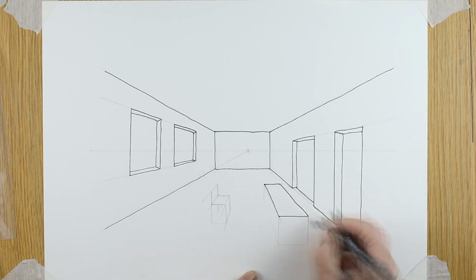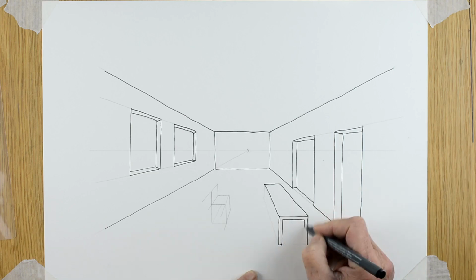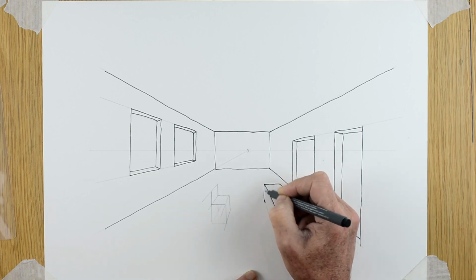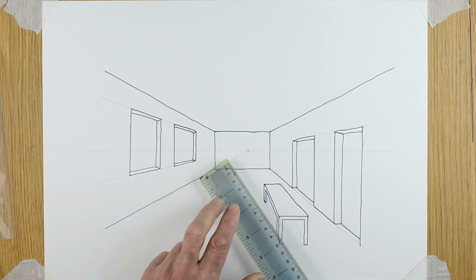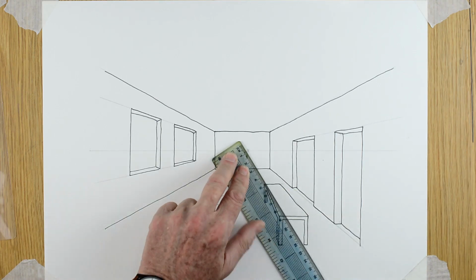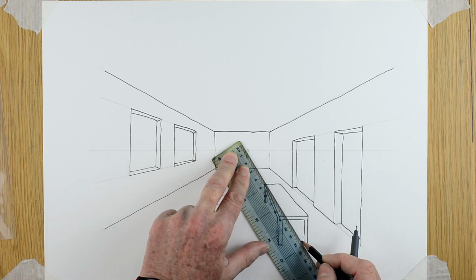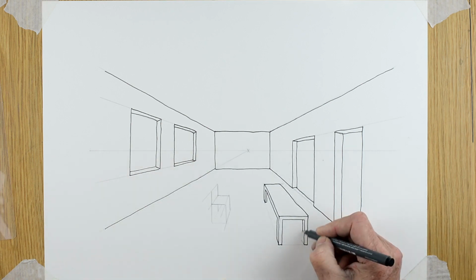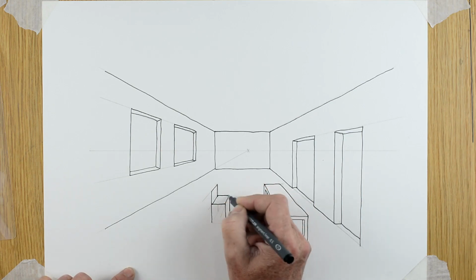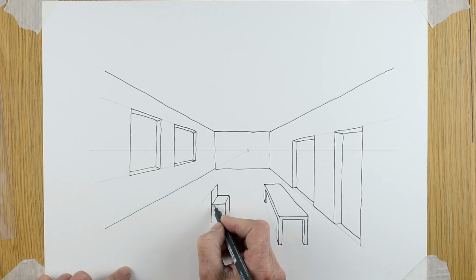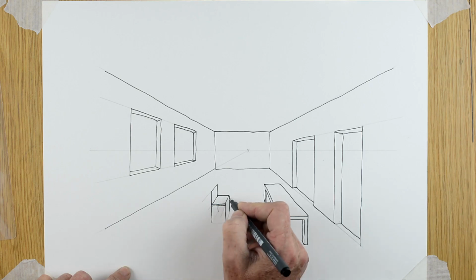Okay, if I just go over this now, you can see how the drawing's going to work out. It's very simple, as you can see. Not very realistic because it's just using one point. But in the next video, we'll be using two-point perspective, and that will give a much more realistic effect. Okay, I hope you've understood the basics of one-point perspective. Good luck with your drawing.